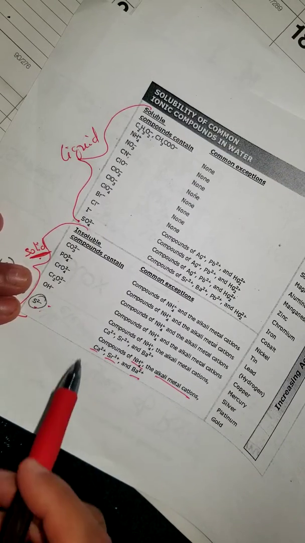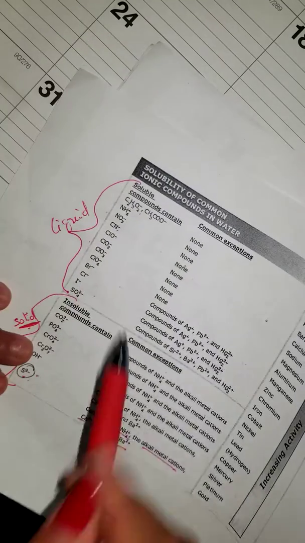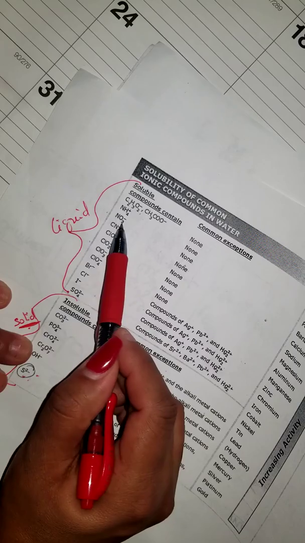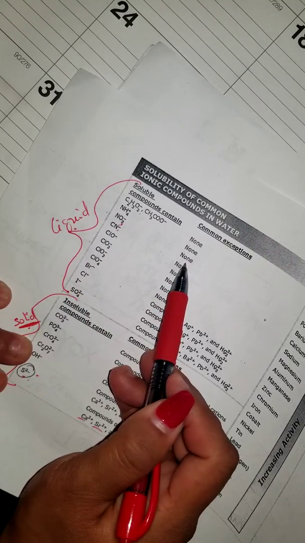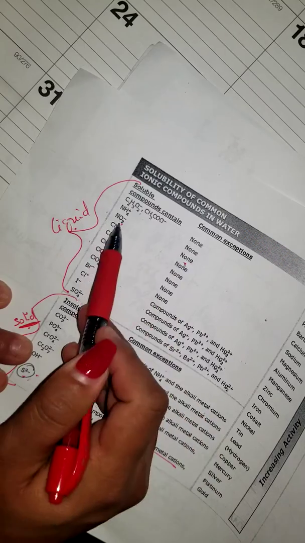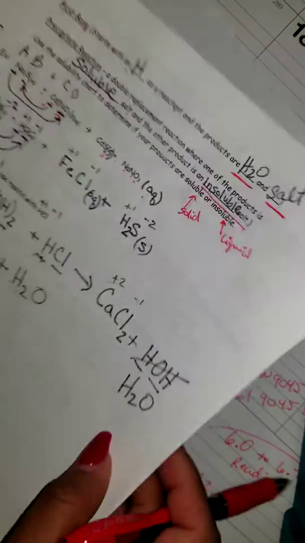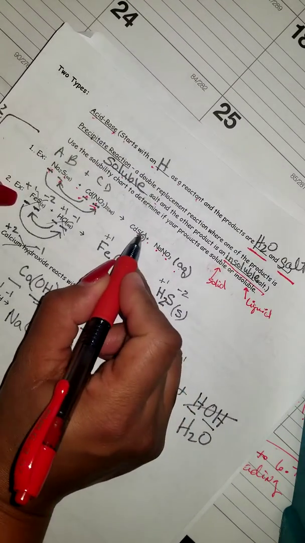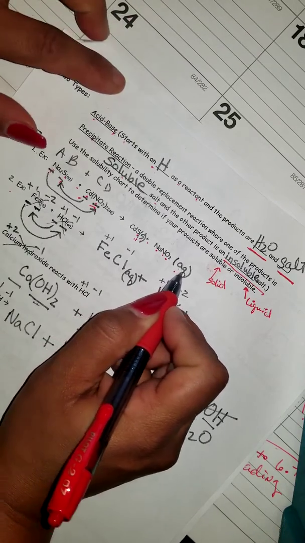What was the other one? The other one was NaNO3. Do we see an Na? No, but I have an NO3. NO3 is going to be a liquid. Are there any exceptions? There's no exceptions. It will always be a liquid. So going back to your notes, that's why there's an S here for solid and an AQ for aqueous.